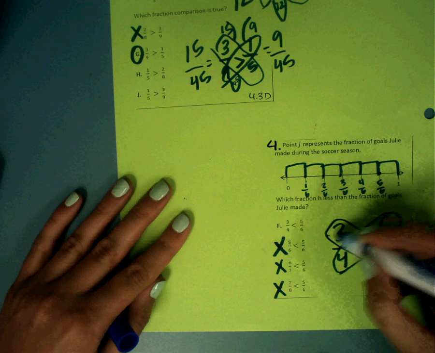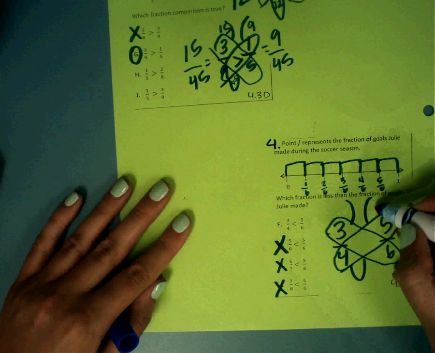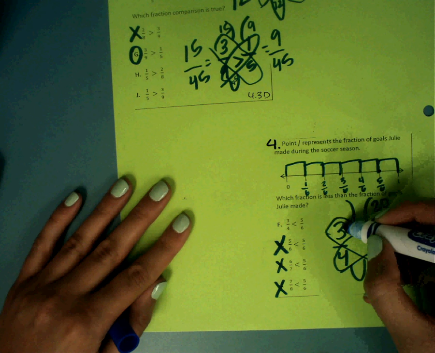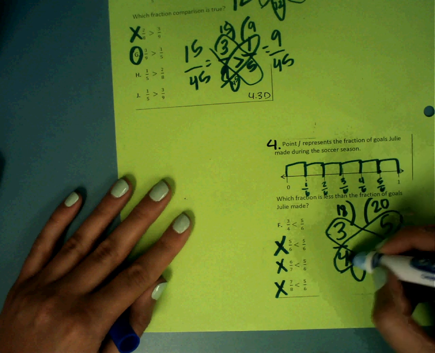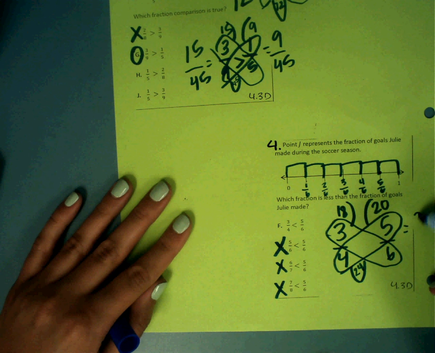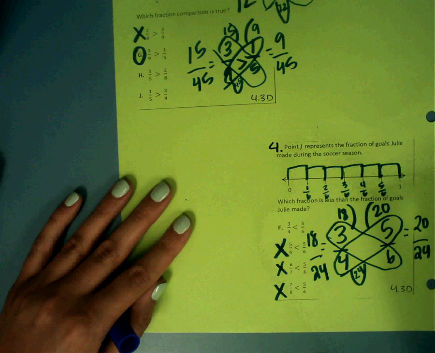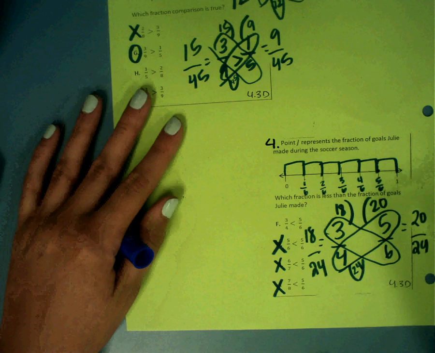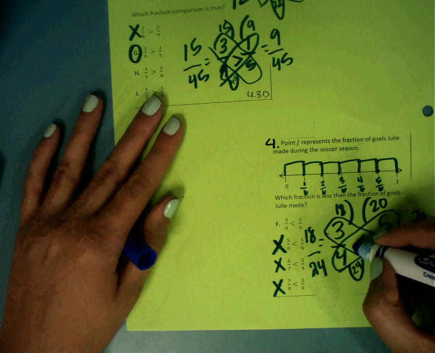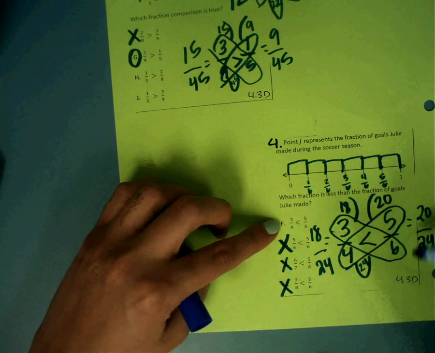4 times 5, 20. 6 times 3, 18. 4 times 6, 24. So I've got 20 over 24, and then 18 over 24. Which one's greater? 20 is greater, which means that that is less than this. Is that what we have right here, 3/4 is less than 5/6? We do, so the answer is F.